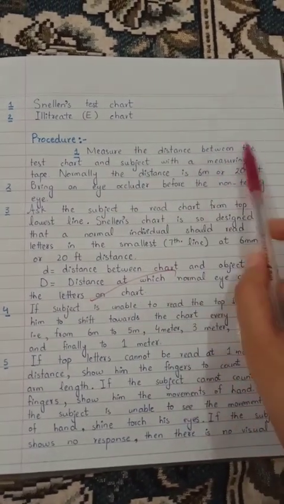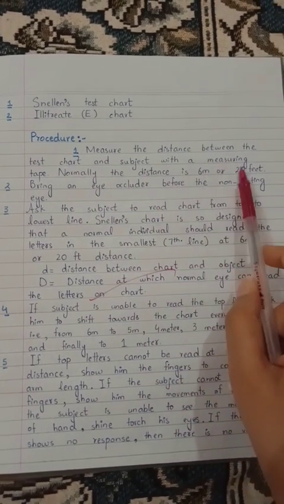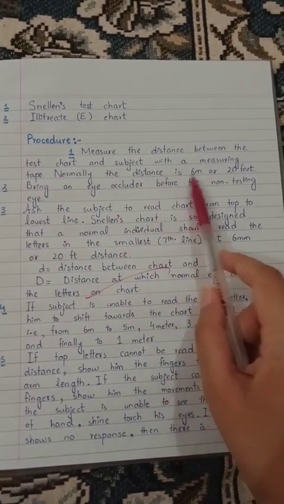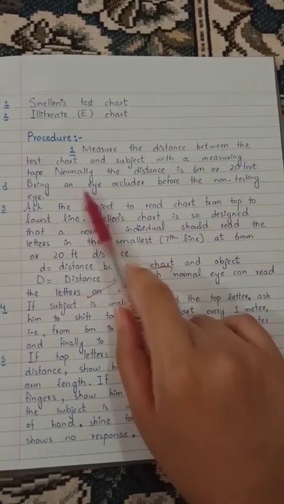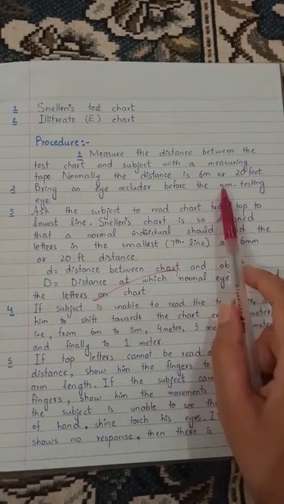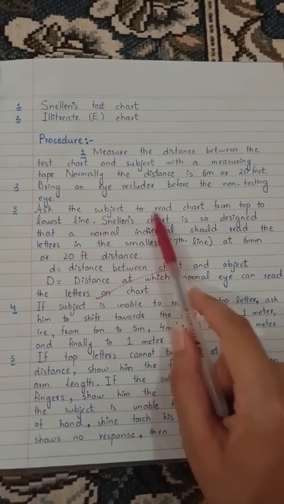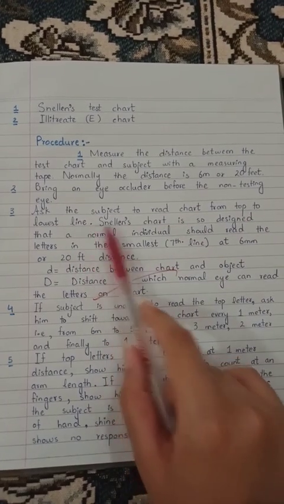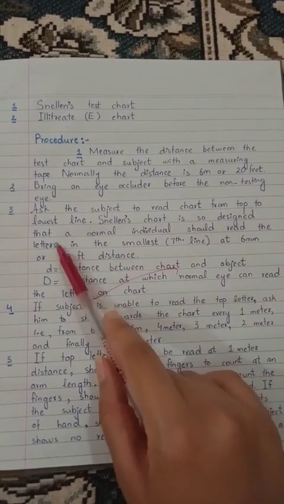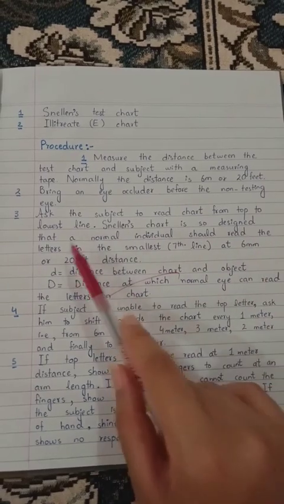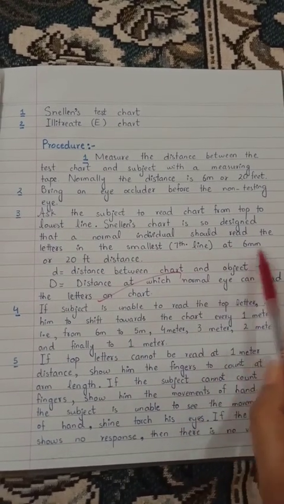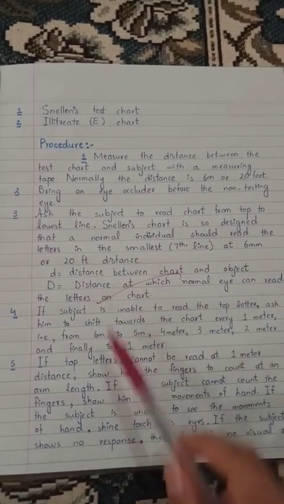Procedure: measure the distance between the test chart and subject with a measuring tape. Normally the subject is at 6 meter or 20 feet. Bring an eye occluder before the non-testing eye. Ask the subject to read the chart from the top to the lowest lines. Snellen's chart is so designed that a normal individual should read the letters in the smallest 7th line at 6 meter or 20 feet distance.